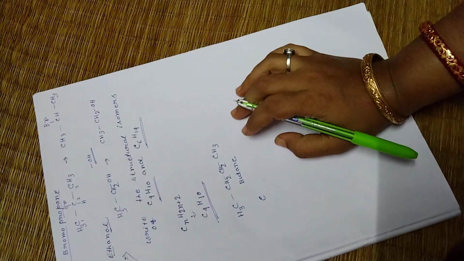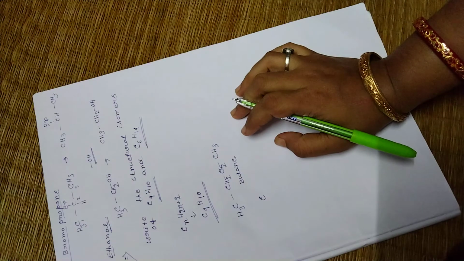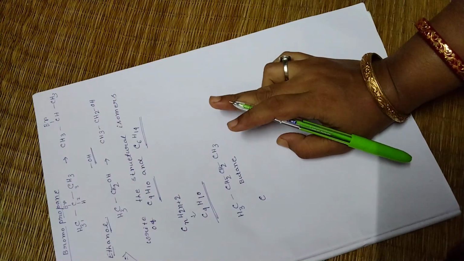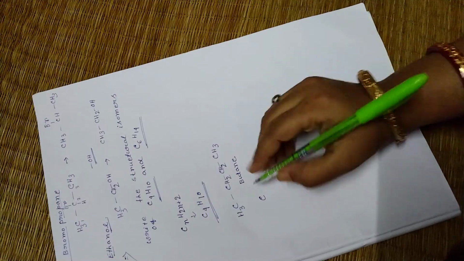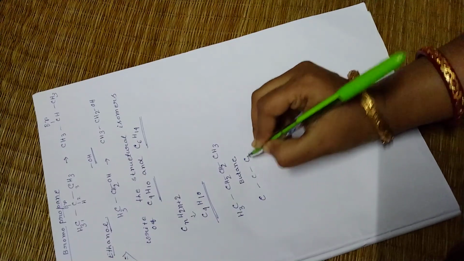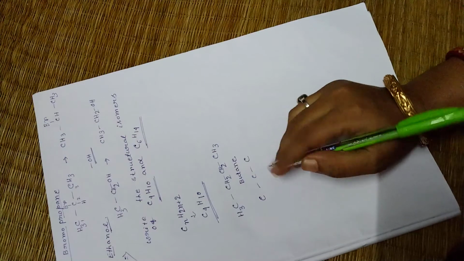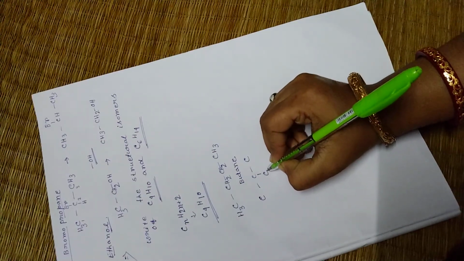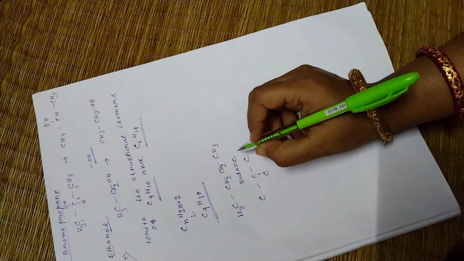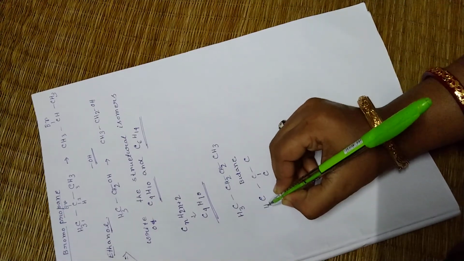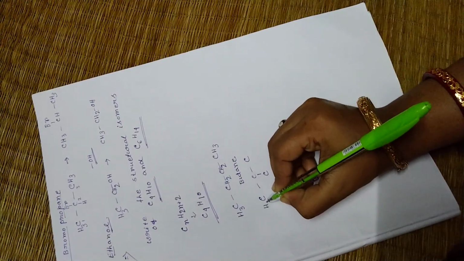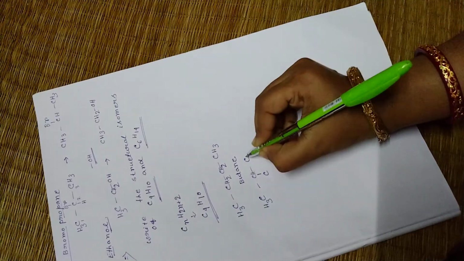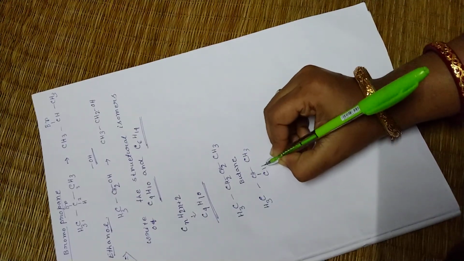Now we make another isomer by putting 3 carbon atoms in the longest carbon chain. Now we put the substituent, 1 carbon atom, at the 2 carbon atom. Now we fulfill the valency of hydrogen atoms. So we get this type of structure.